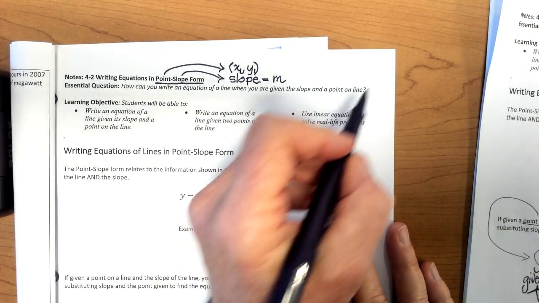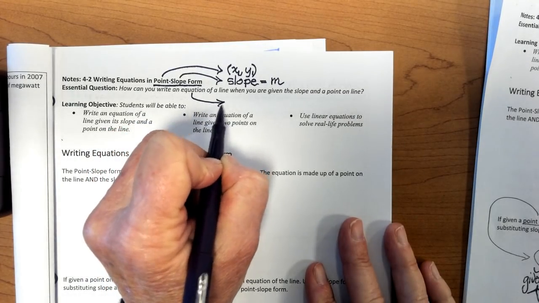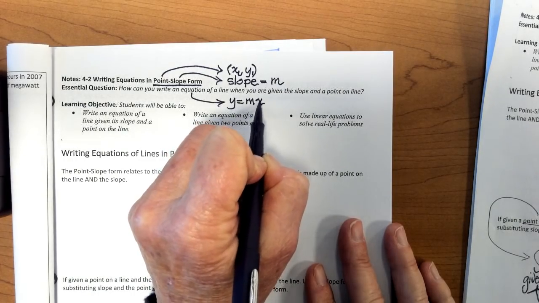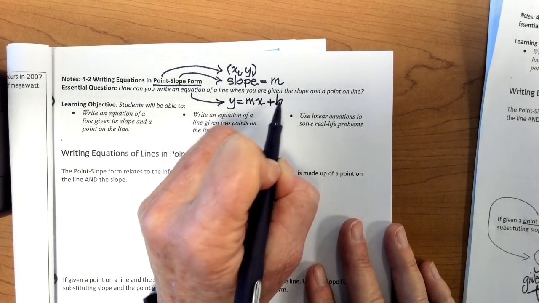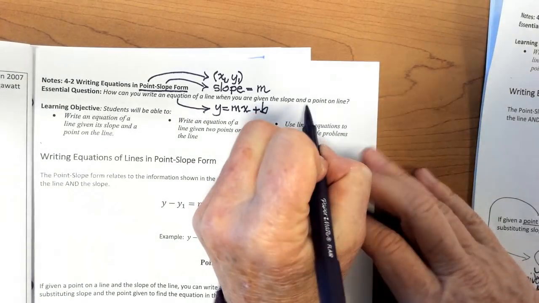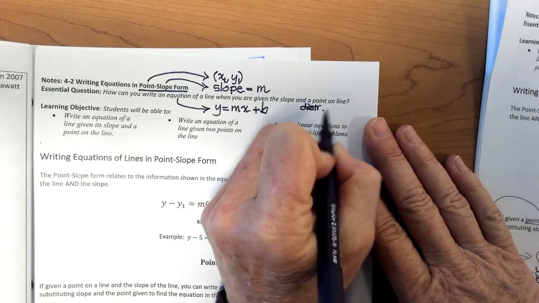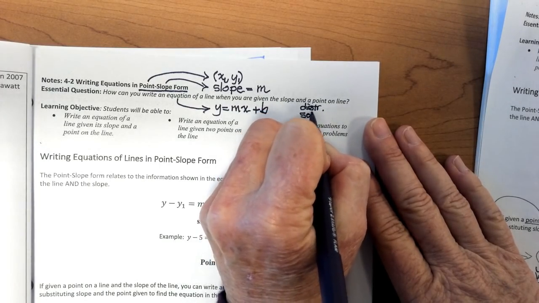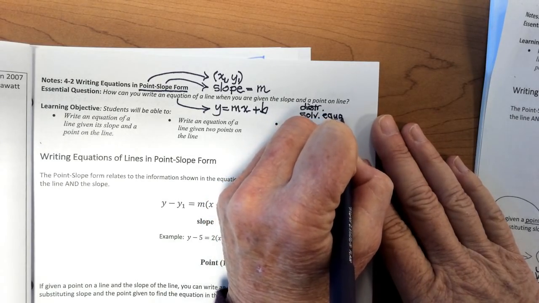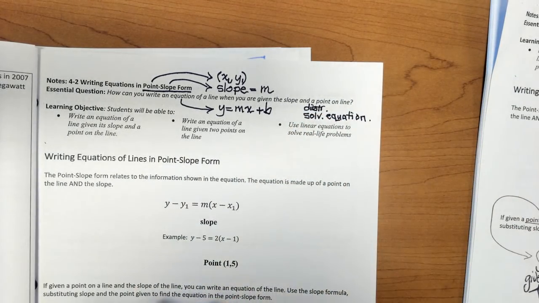We are going to be writing equations in point-slope form, and from point-slope form you're going to be able to go to the equation of a line, which is y equals mx plus b. We're going to utilize some skills that we already know, such as distribution and solving an equation, in order to get it into our new y equals mx plus b. So that's where we're going with all of this.